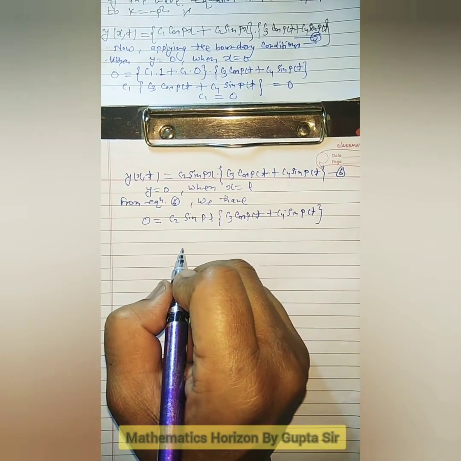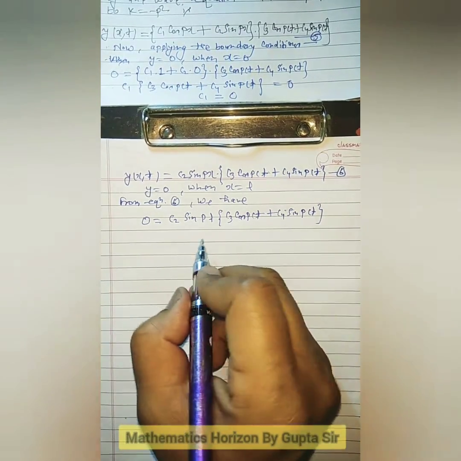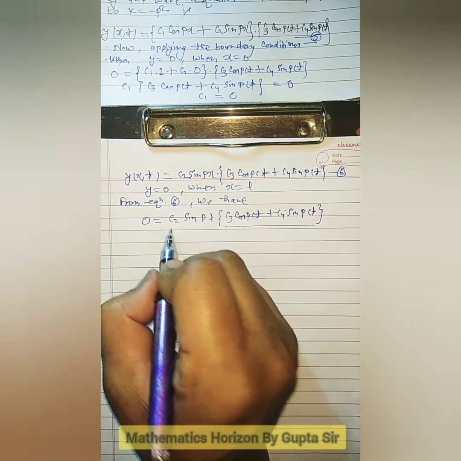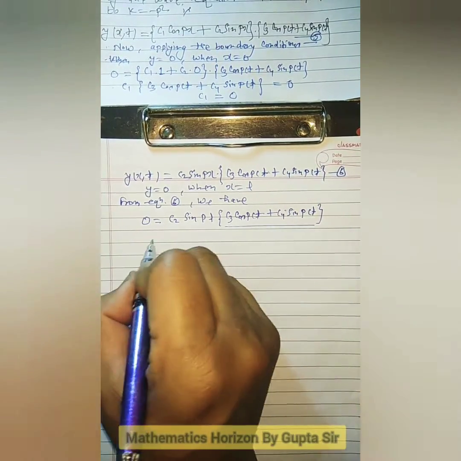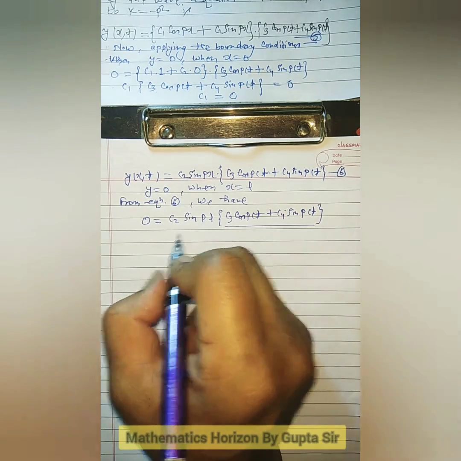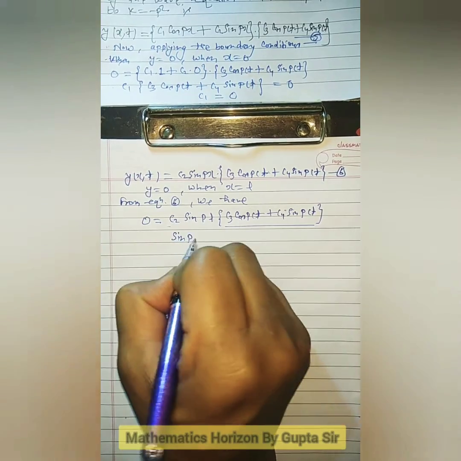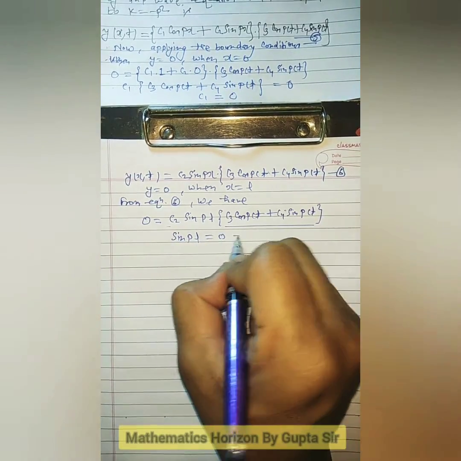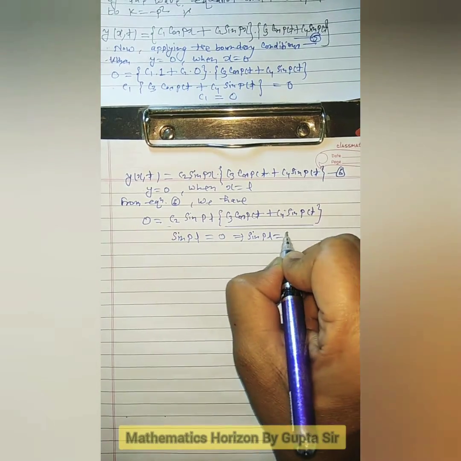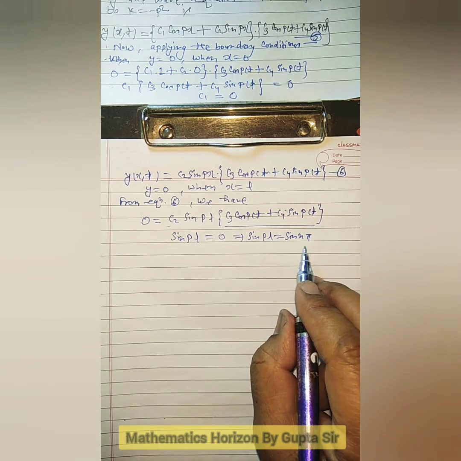Now what do we have here? This term can never be equal to 0, and this term never equals 0, means we have sin pL equal to 0, or we can say sin pL is equal to sin n pi, where n is a positive integer.